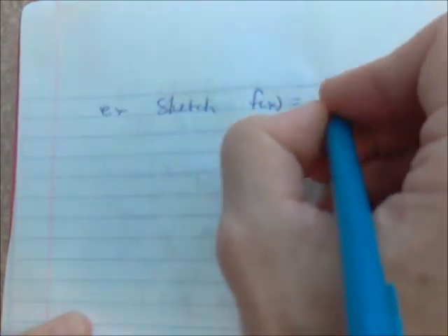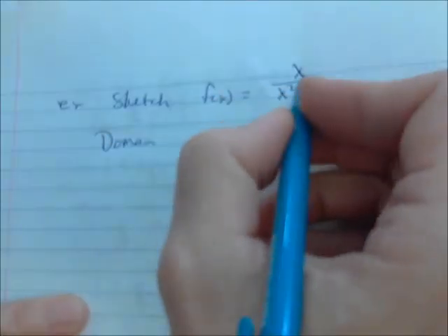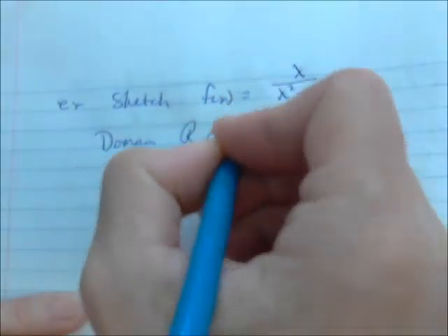f of x is equal to x over x squared minus 4. So step 1 says the domain. If you set the denominator equal to 0 and solve for x, you'll get the domain is all real numbers except for plus and minus 2.